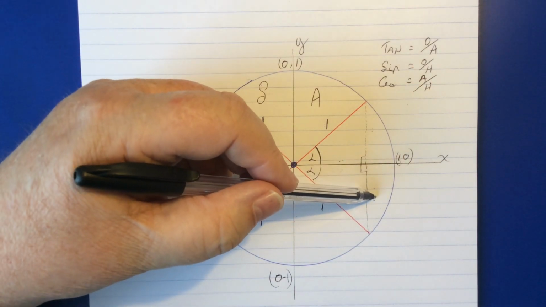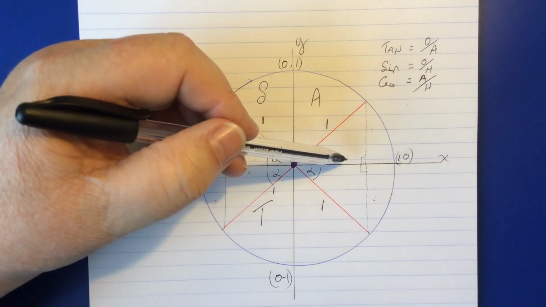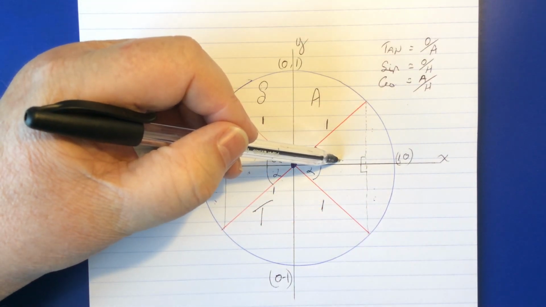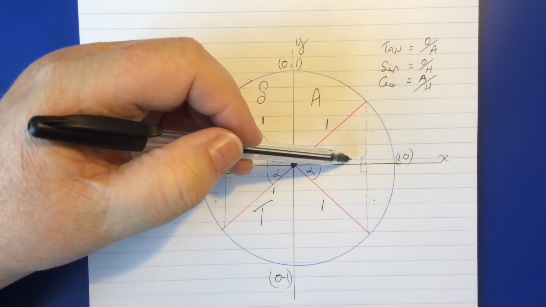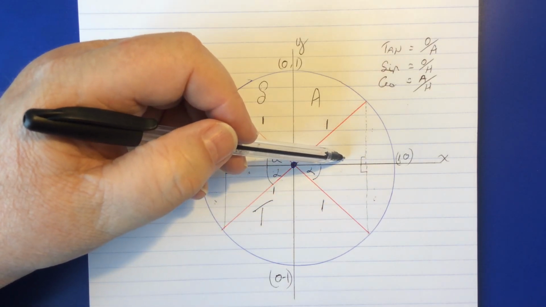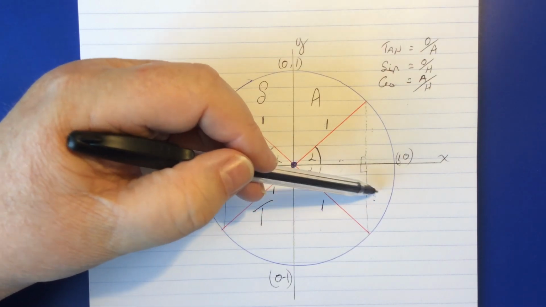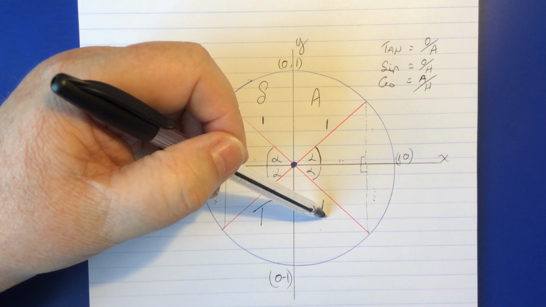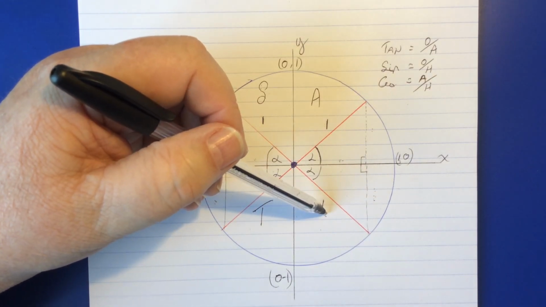The opposite is negative. The adjacent is positive. Negative divided by positive gives us a negative. Tangents are negative here. The sine, negative, opposite, divided by the hypotenuse. Negative divided by positive gives us negative.